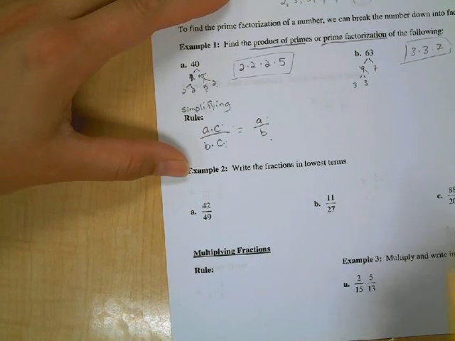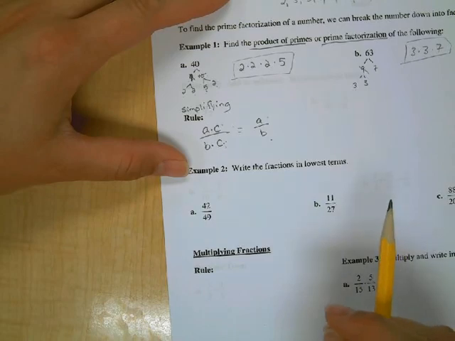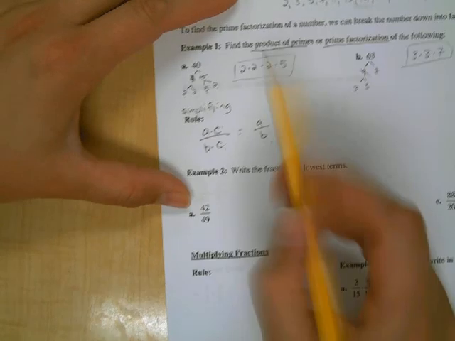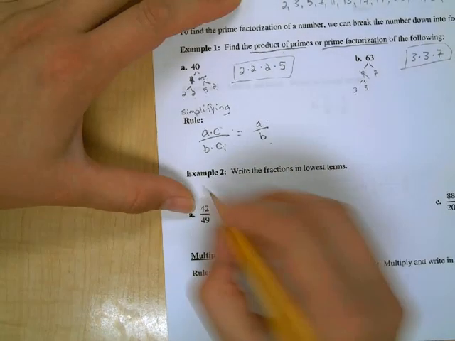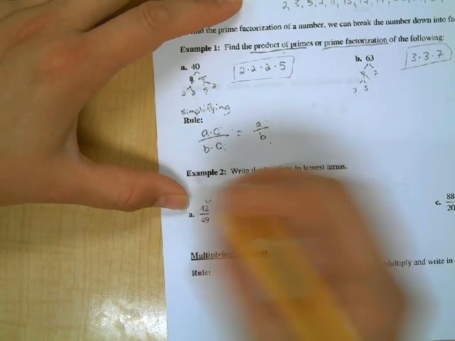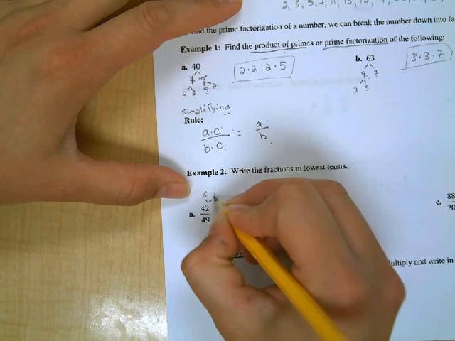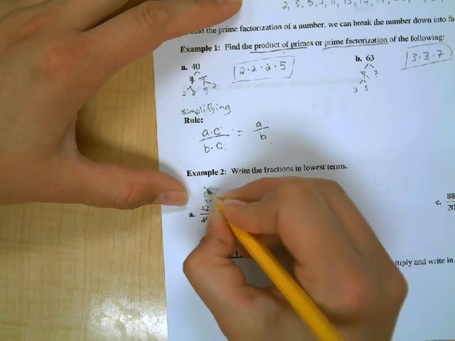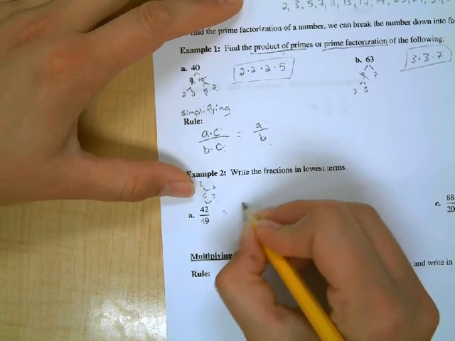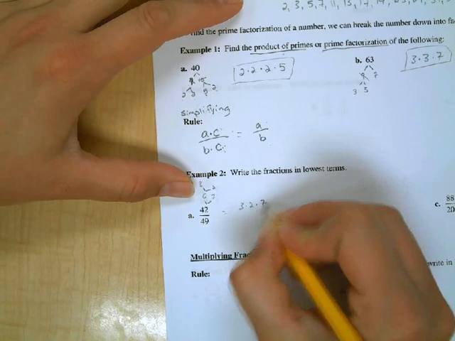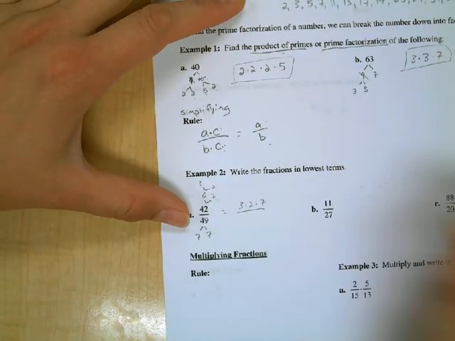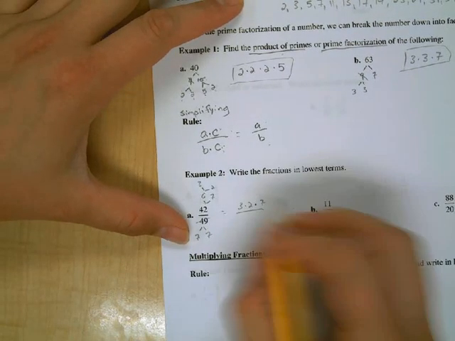If I'm going to write the fraction in lowest terms, I'm going to start by writing these in their prime factors, the product of primes, just like we did up here. So look at 42. What multiplies to 42? Well, I've got 6 times 7. That's 42. 6 breaks into 3 and 2. Those are all my primes. So I've got 3 times 2 times 7 on top. And then what about on bottom? Well, 49 breaks into 7 times 7. That is my product of primes.